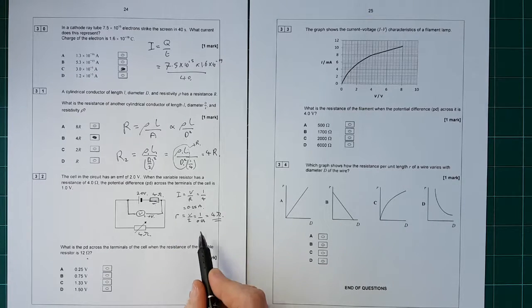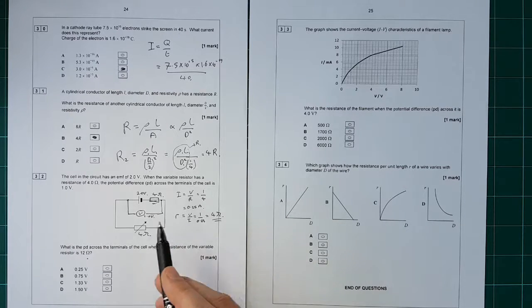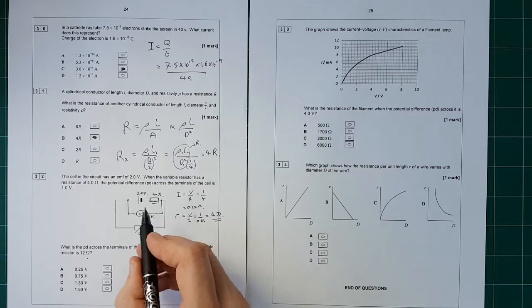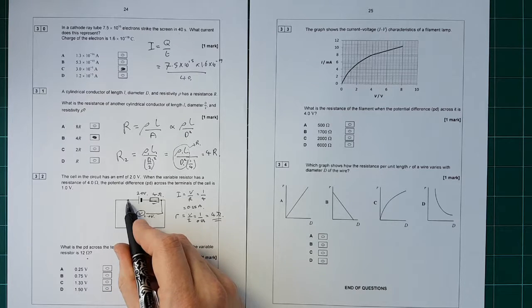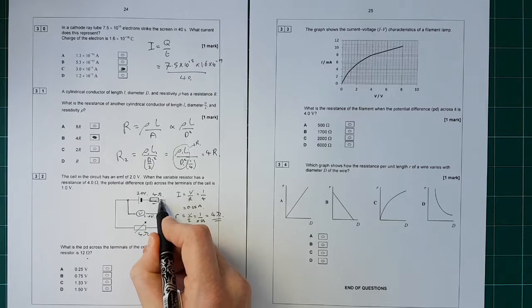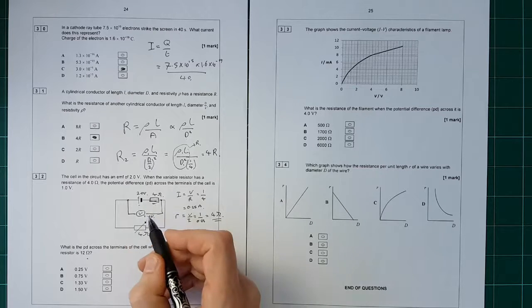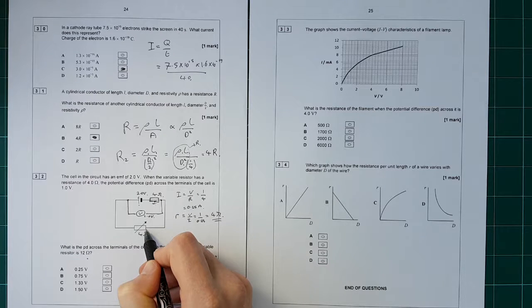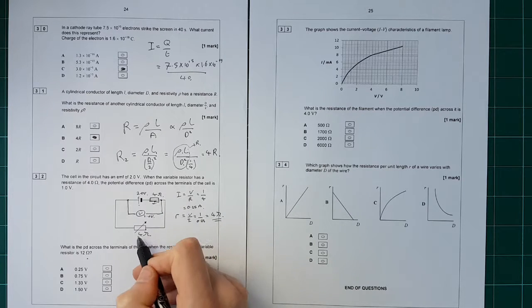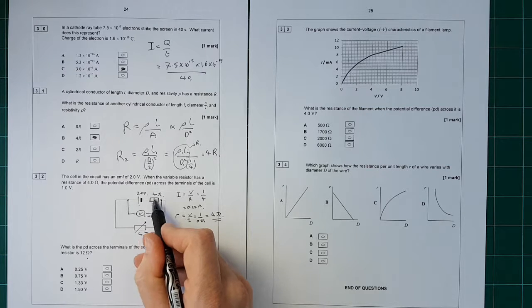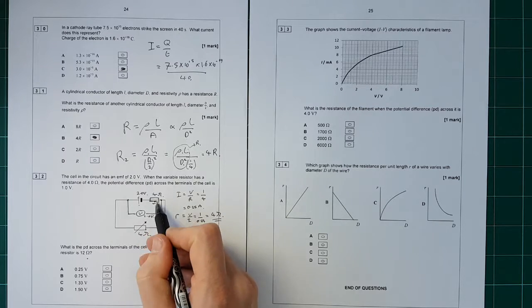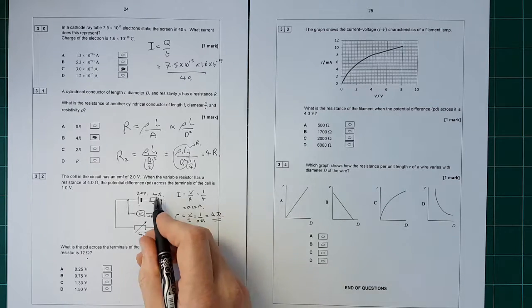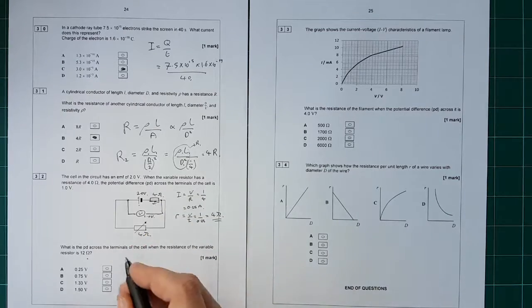Right, that will always get you there, but you can see a shortcut here. The PD across the terminals is half the EMF, and so the lost volts here is half the potential as well. So if you've got 2 volts, you'll have 1 volt across here, 1 volt across here, which means that these 2 resistors must be the same. So there is a shortcut, you can just say that that's 4 ohms.